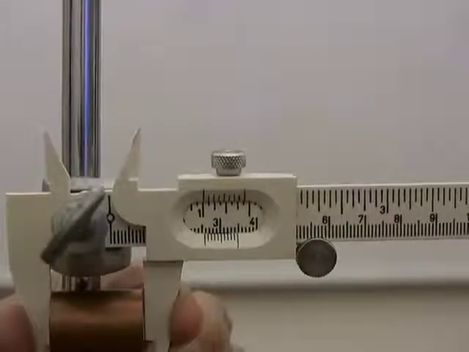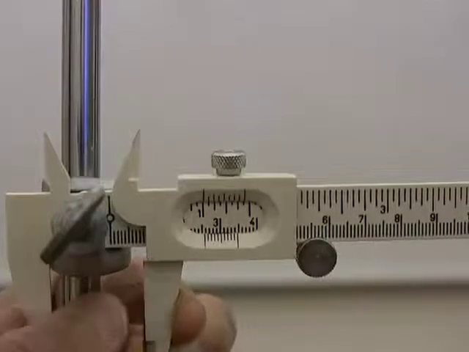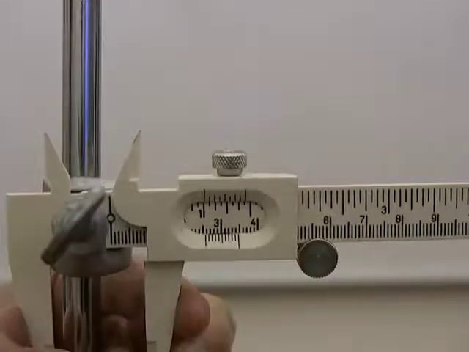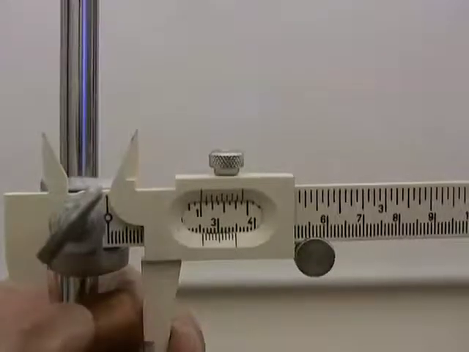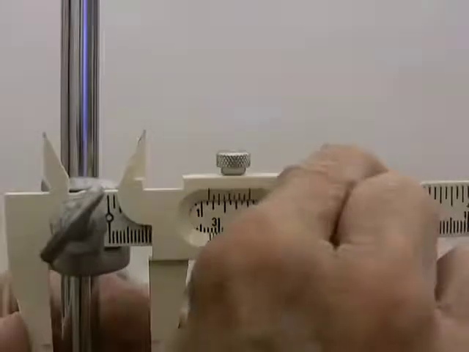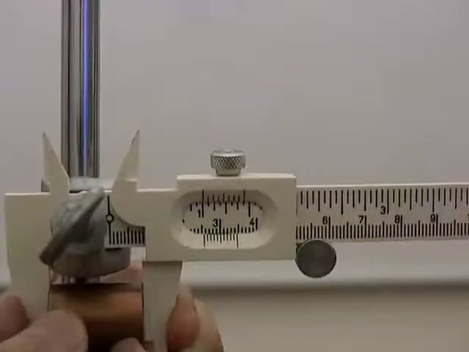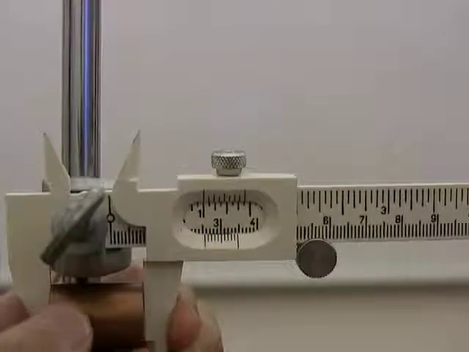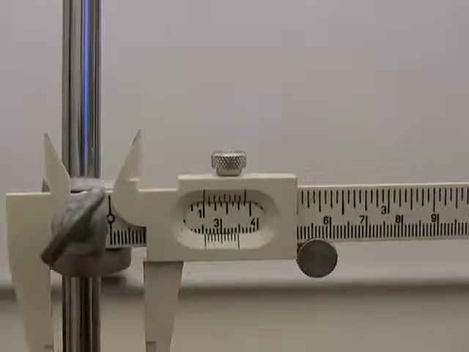There you go. Take your measurement of cylinder number 2. Take a second measurement. Let me keep it, give me a second. Take the second reading for the length of that cylinder. Okay.